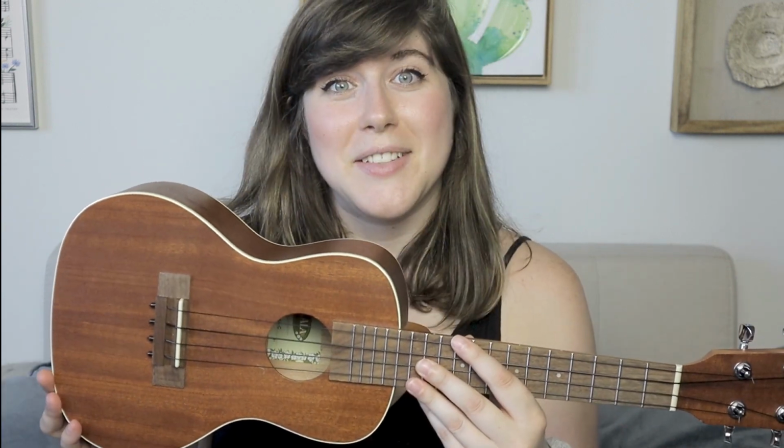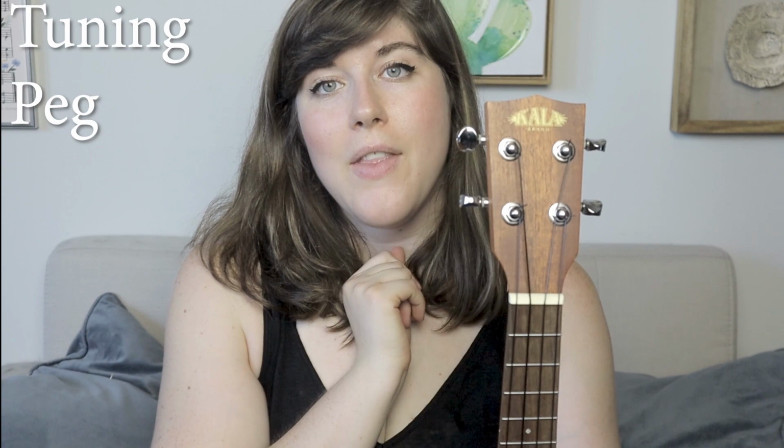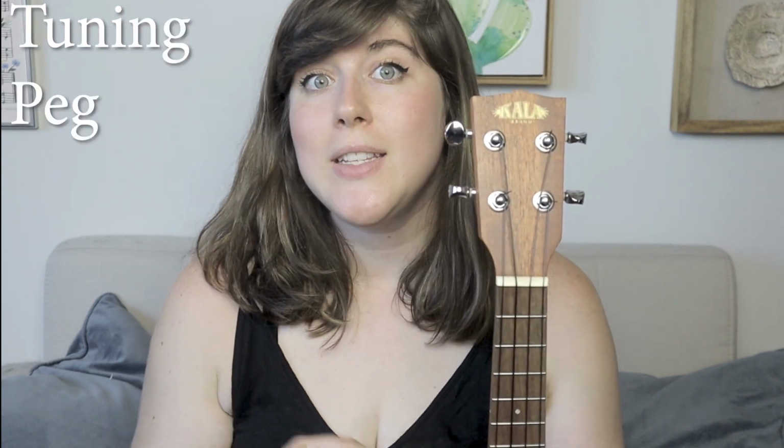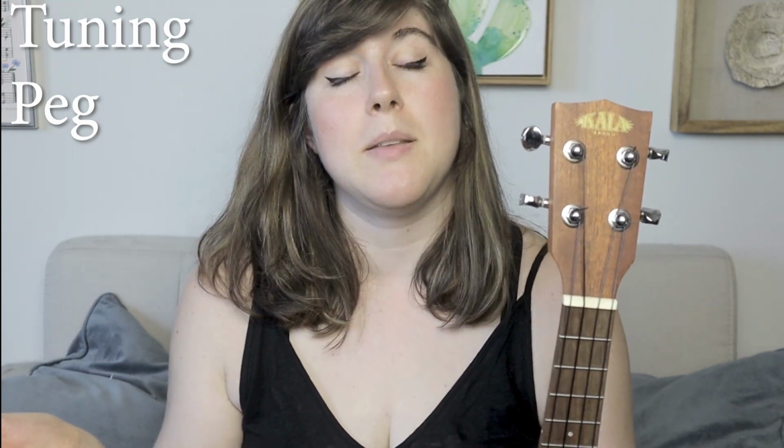Let's look at the head first. On the head of the ukulele, there's only really 2 main sections you need to be aware of: the tuning pegs and then also the nut. The tuning pegs are responsible for changing the length of the strings. Depending on the side, you will turn the tuning peg up or down to lengthen the string, which makes the pitch higher, or to loosen the string, which makes the pitch lower.